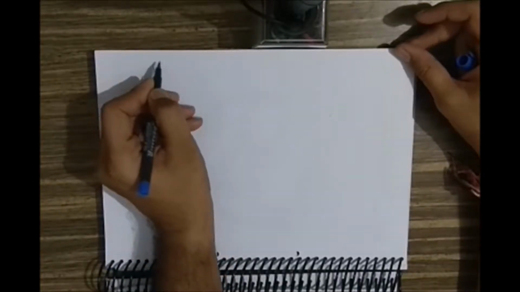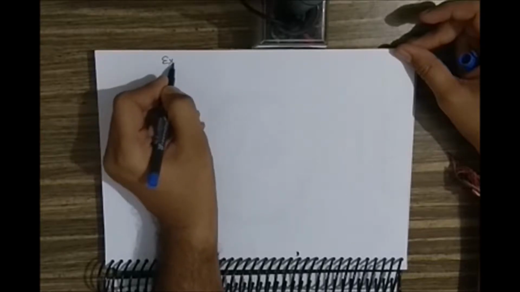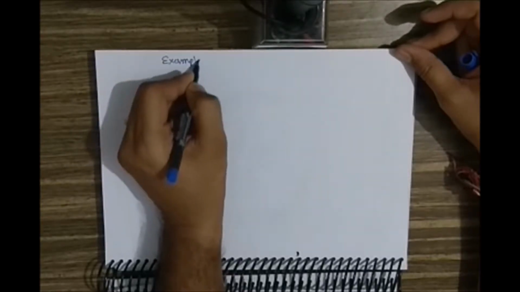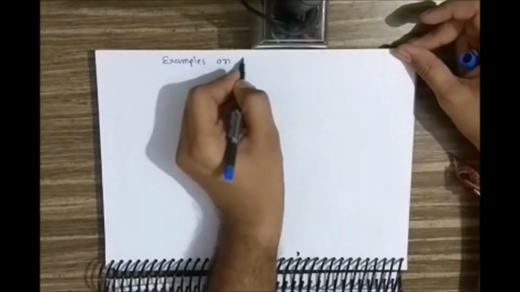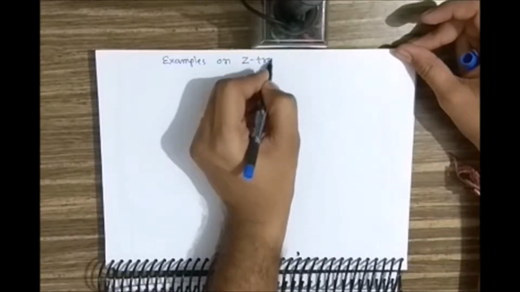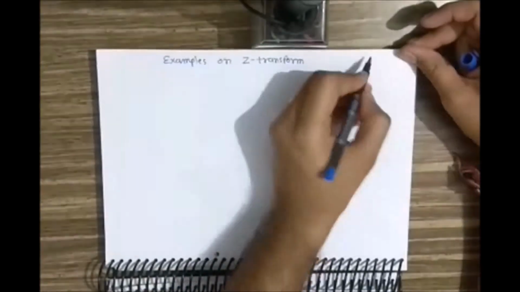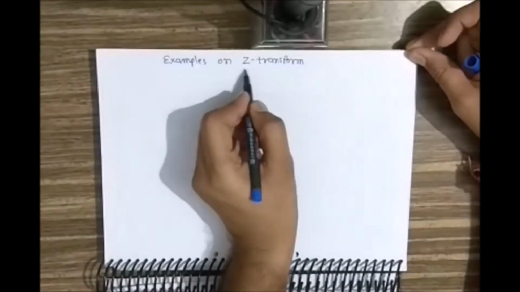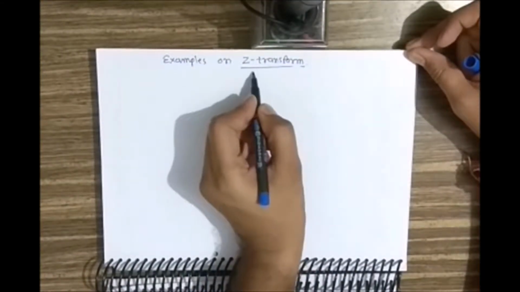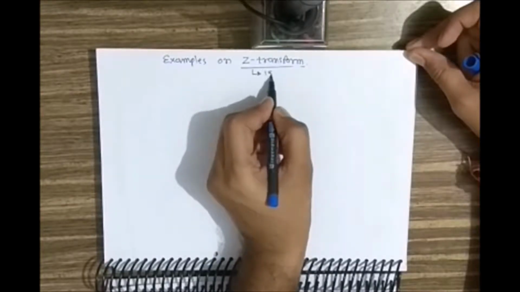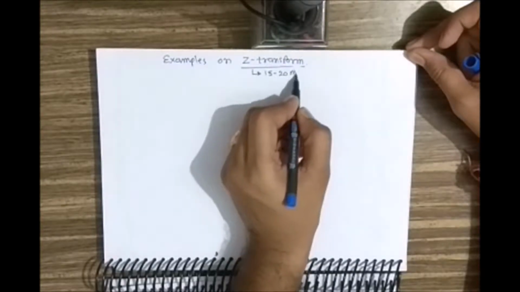So today we are going to discuss examples on Z transform. Always remember the Z transform has the weightage of 15 to 20 marks.